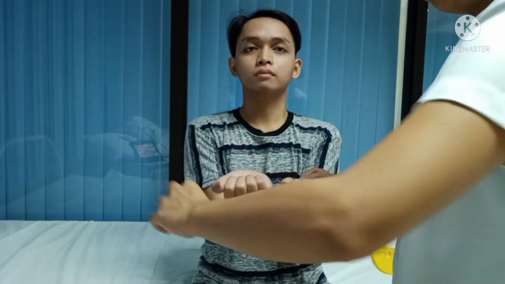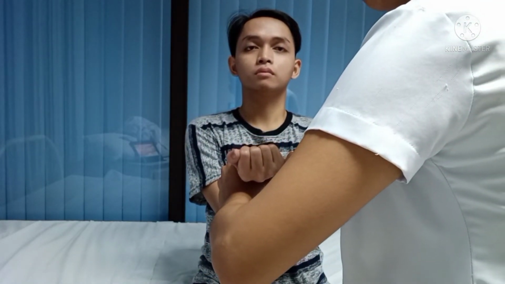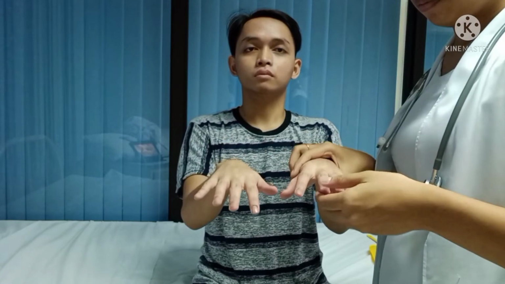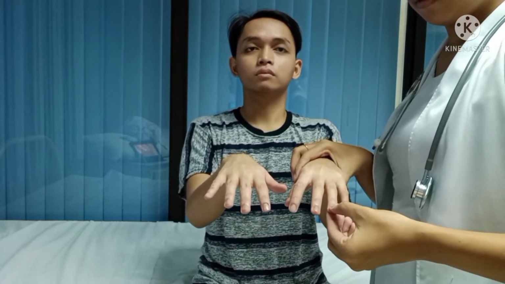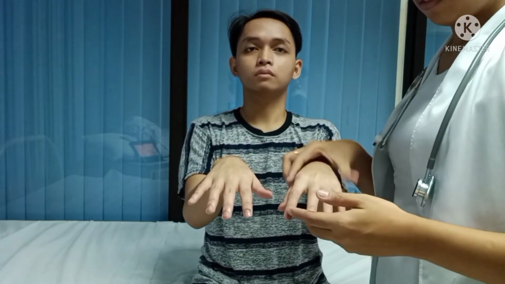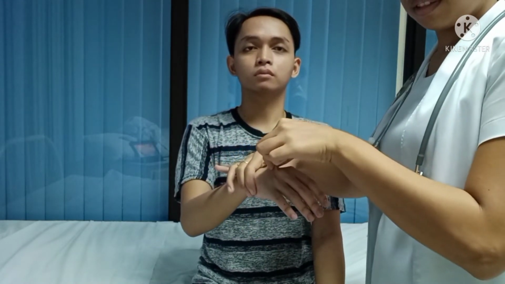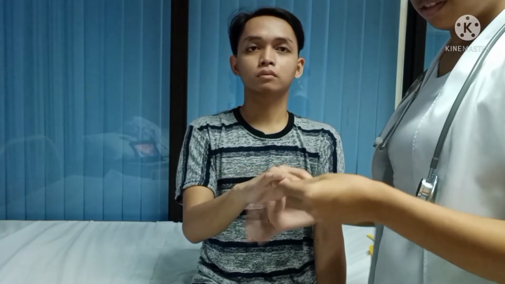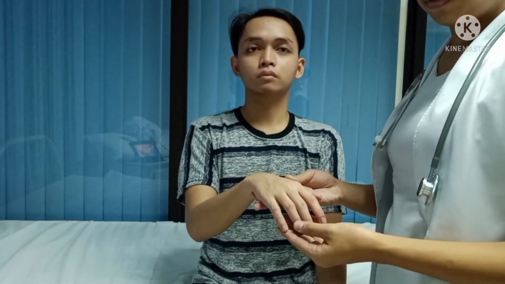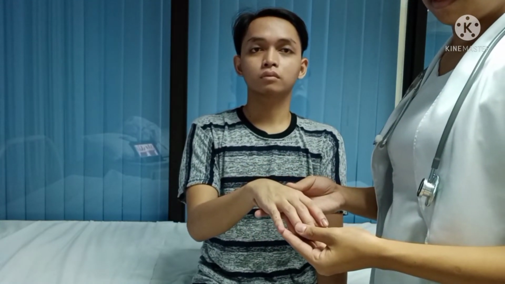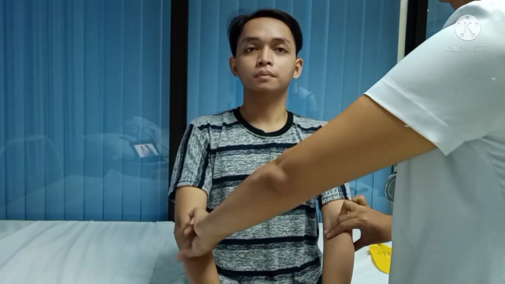Then assess that, then palpate. And what we're going to do is palpate our radial artery. So feel those bilaterally, and they are 2 plus and equal. Then check capillary refill, which we'll do by pressing down on that nail bed and seeing how fast it comes back in, which should be less than 2 seconds. Then check skin turgor by pinching the skin and seeing how fast it comes back.